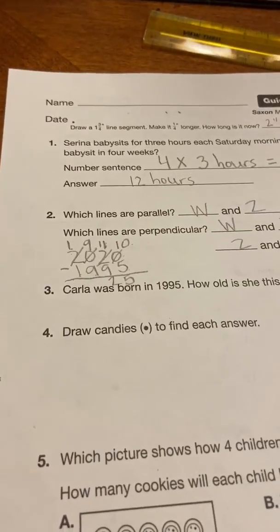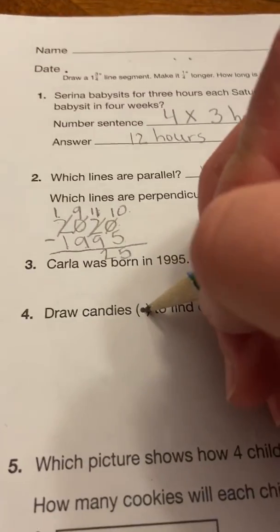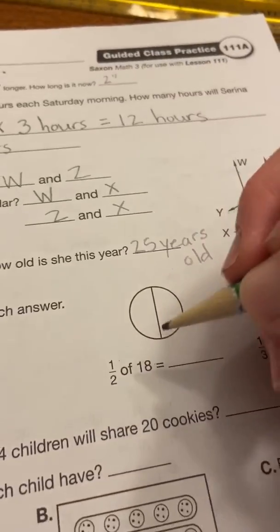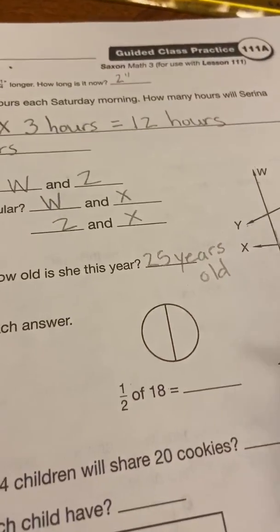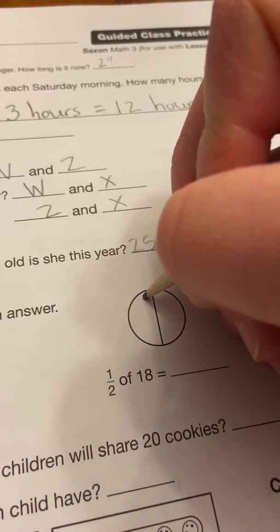Okay, on number 3 it says draw candies to find each answer. To represent candies, we're just going to draw a little black dot. So half of 18, this is what we did earlier on our lesson worksheet. What you put on one side, you must put on the other side. So we're going to draw little dots to represent candies.